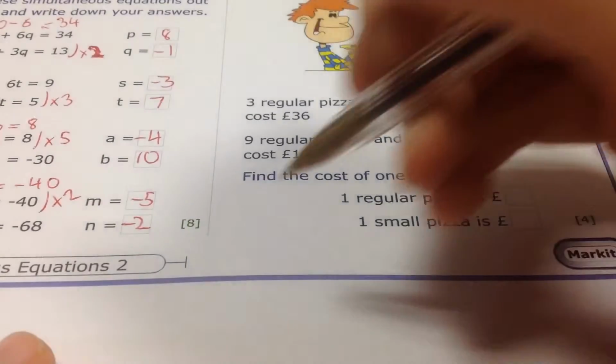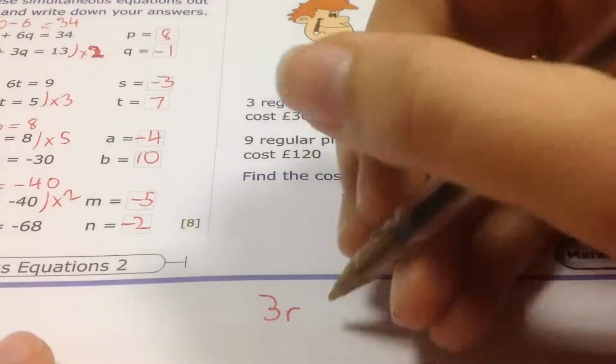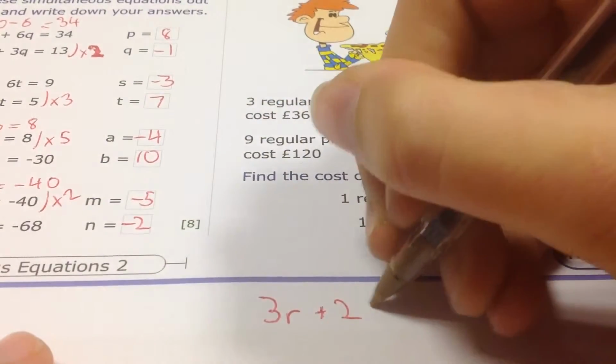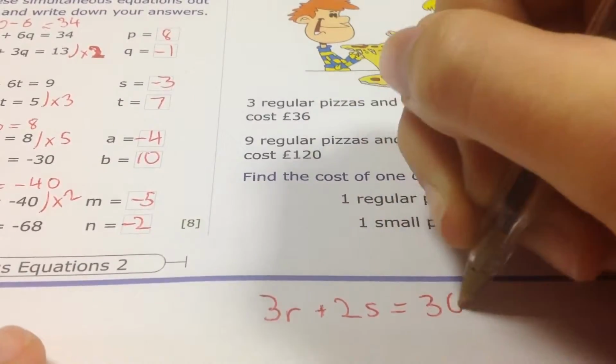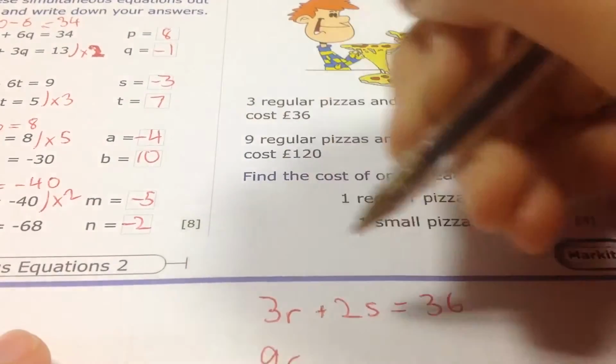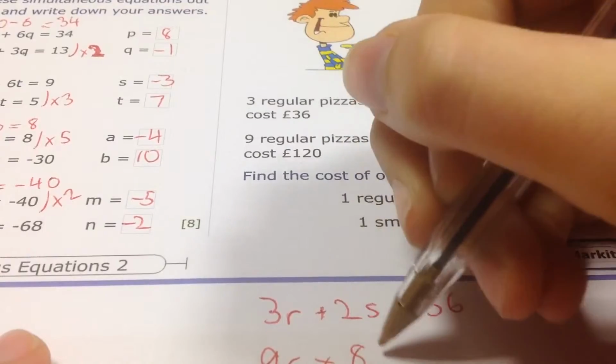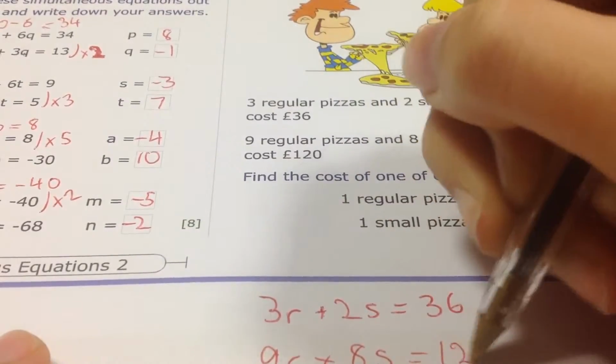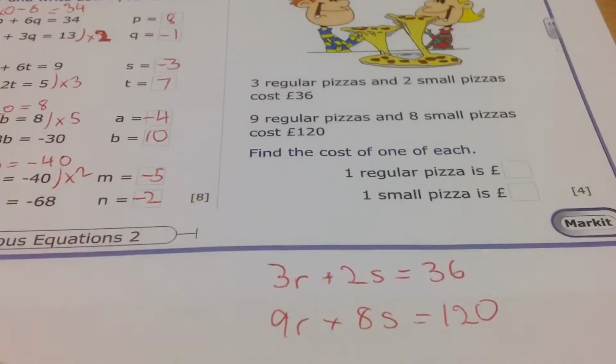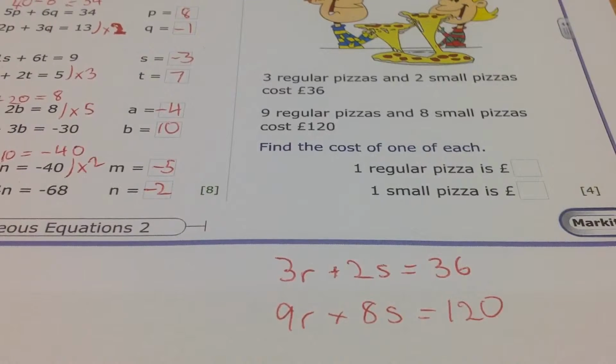So, 3 regular pizzas, that's 3R, and 2 small pizzas is £36. 9 regular pizzas and 8 small pizzas, 120. Now with this one it doesn't matter because 3 is a multiple of 9, or rather 9 is a multiple of 3, and 8 is a multiple of 2. So you could either multiply by 3 to make the R numbers the same, or multiply by 4 to make the S numbers the same.